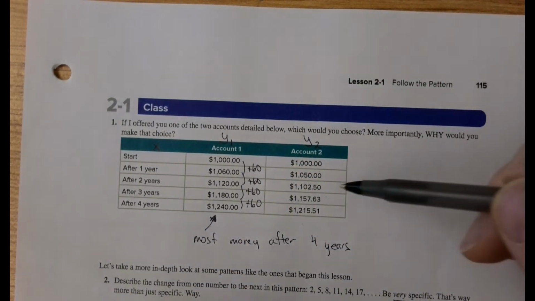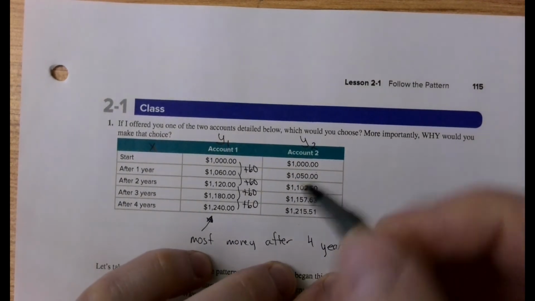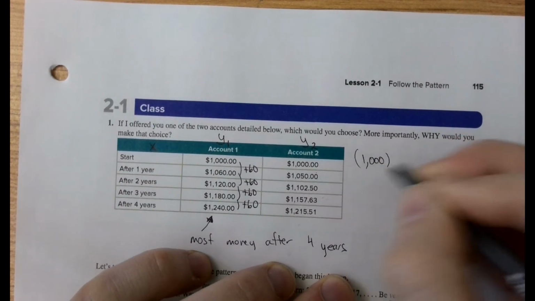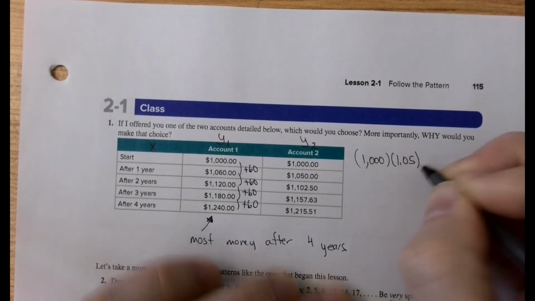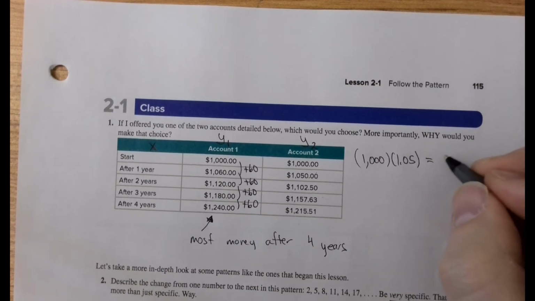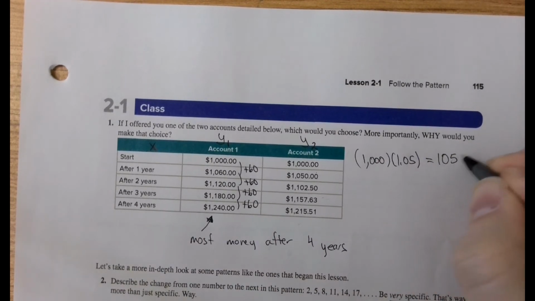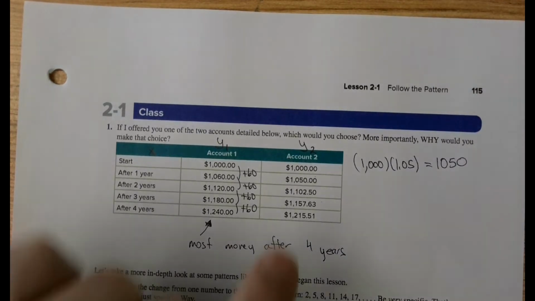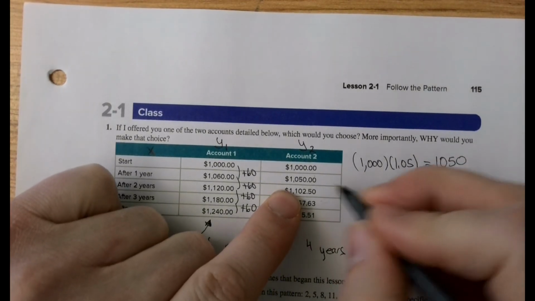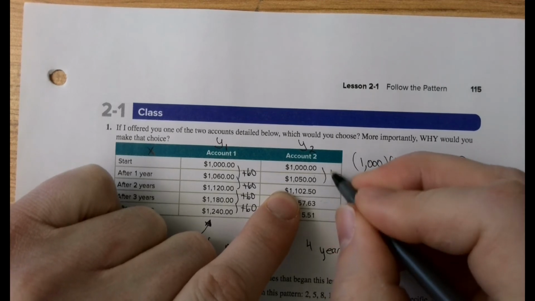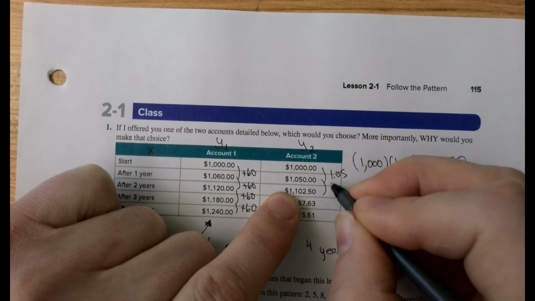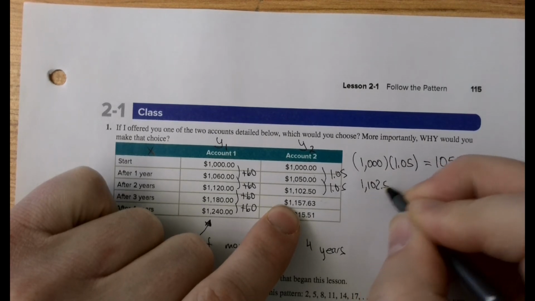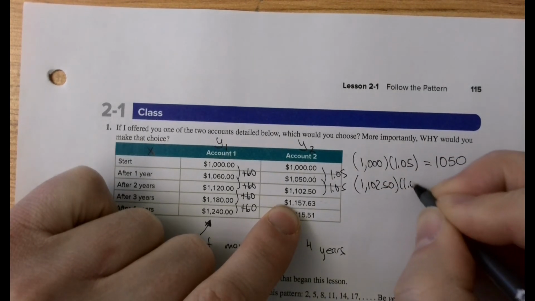This one, to figure out what's going on, we're really multiplying by 1.05. How did I know that? Well, I've done this problem a bunch of times. That's how I know it. So this is 1,050 because 5% of 1,000 is 50. To get the next value, from here to here, we're going to do 1.05.